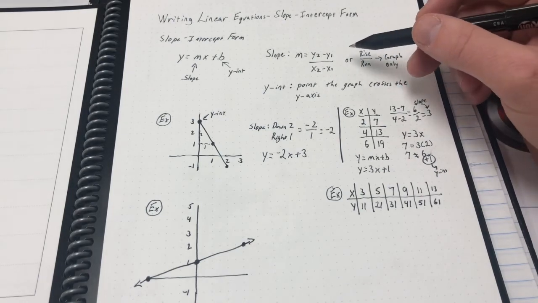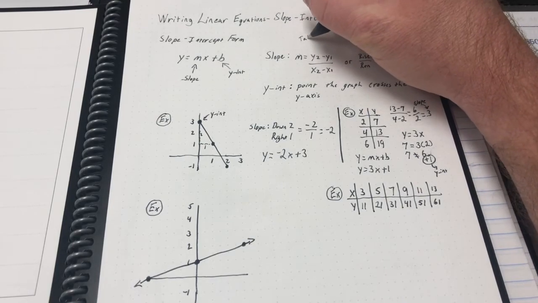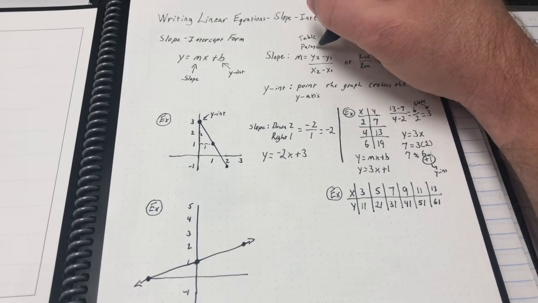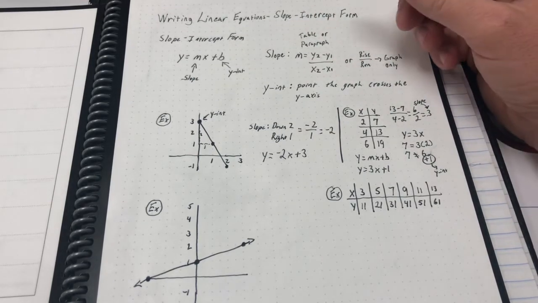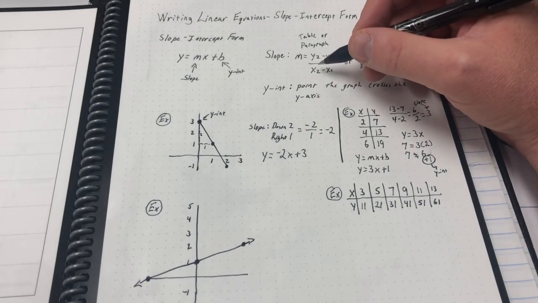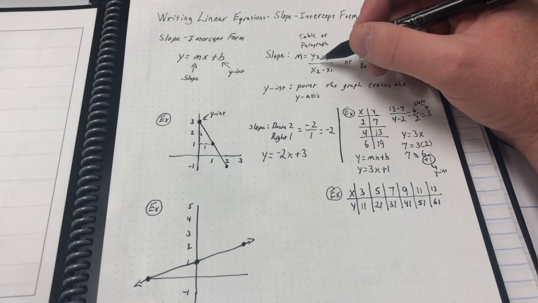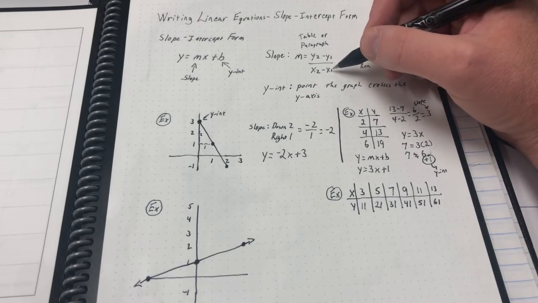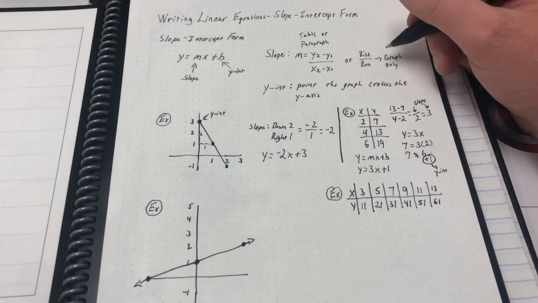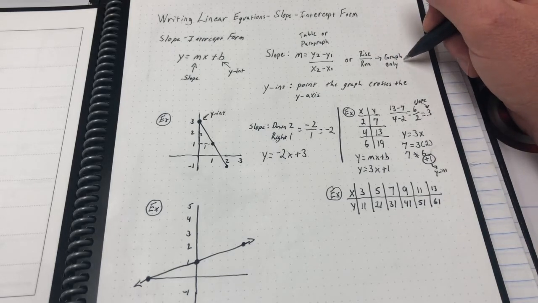Over to the side, if you have a table or a paragraph, to be able to find slope, you have to pull two points off and use your y2, y1, x2, x1. So what you would end up doing is taking y2 minus y1 and dividing that by x2 minus x1. You also could hear that as the change in y over the change in x, which simplifies down to rise over run, which is super easy to use, but that would require you having a graph.